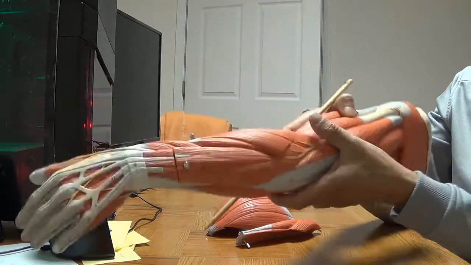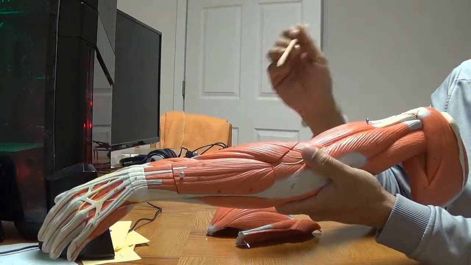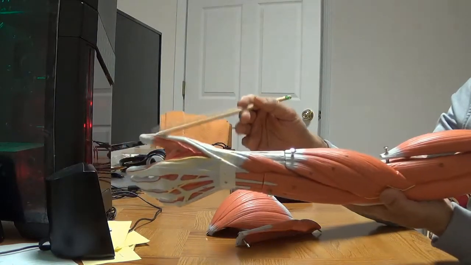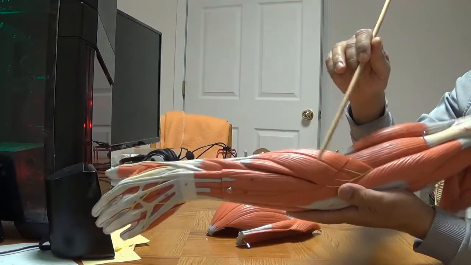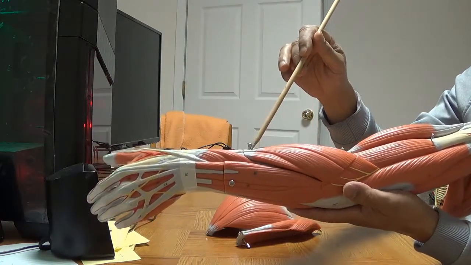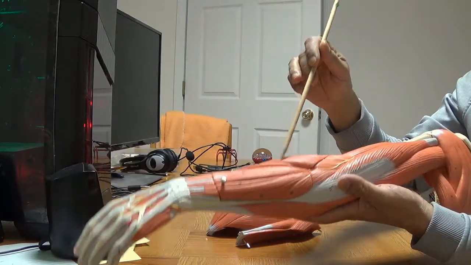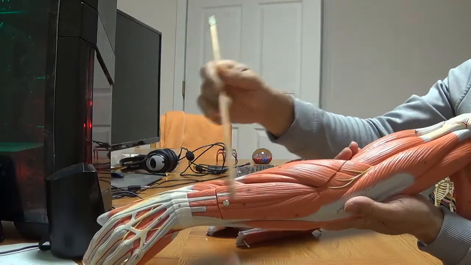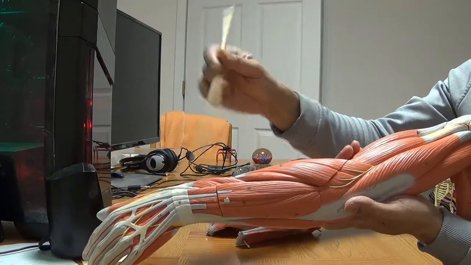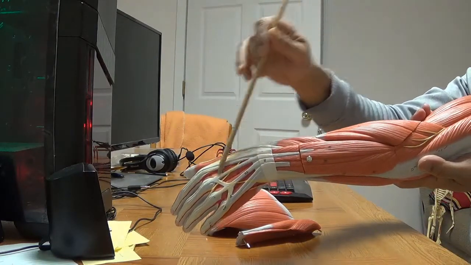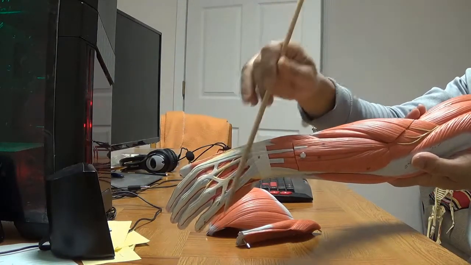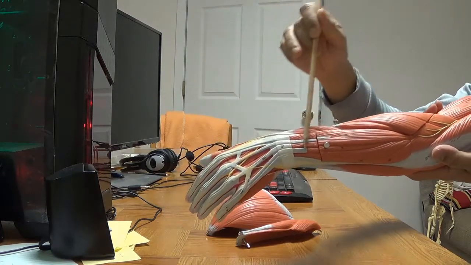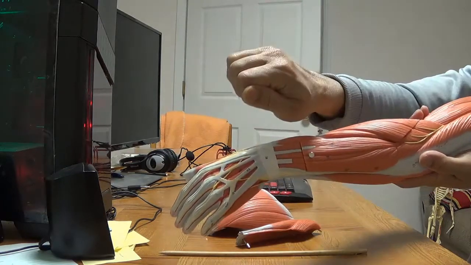Now let's see the extensor compartment or back. Okay. Again, first you will see which side. This is thumb side, that means the radial side. Okay. This is the extensor carpi radialis. Okay. And then this is the extensor carpi ulnaris. And in between, this big muscle in the middle of the back of the forearm, you see the lower end forms tendons, and those go to the back of the fingers or digits. So this muscle is called the extensor digitorum.